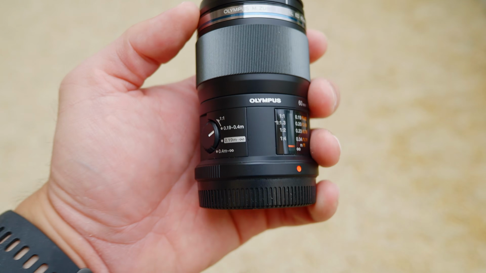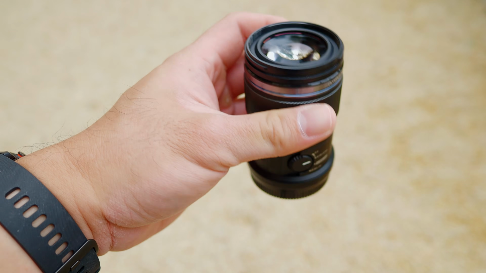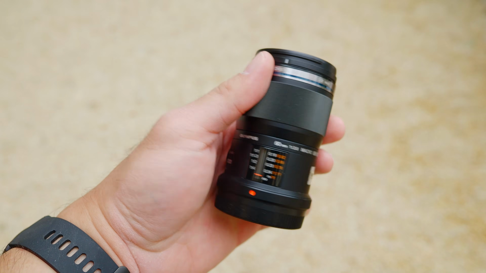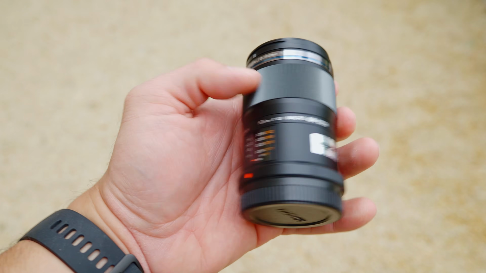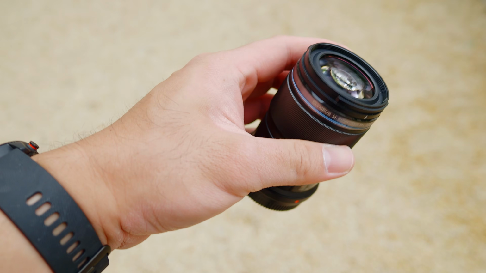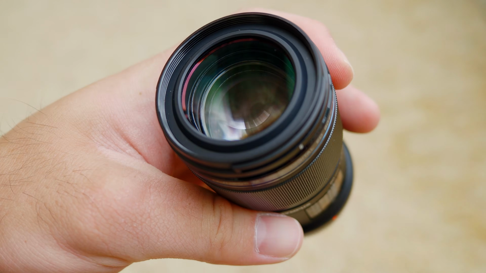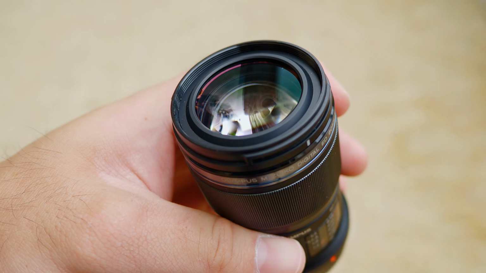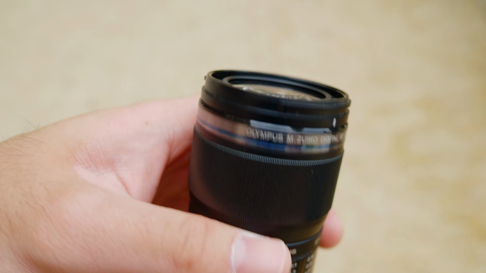This is a true dedicated macro lens. If you intend to do macro photography, if you're serious about achieving as much magnification as possible, going as close as you can to your subject, then going for the 60mm macro is the better option. The Olympus 75 f1.8 is not a macro lens.